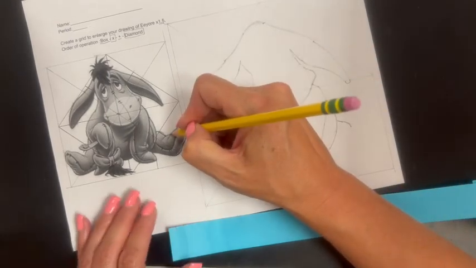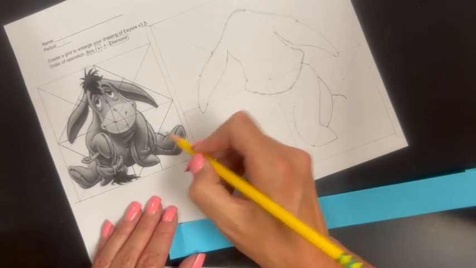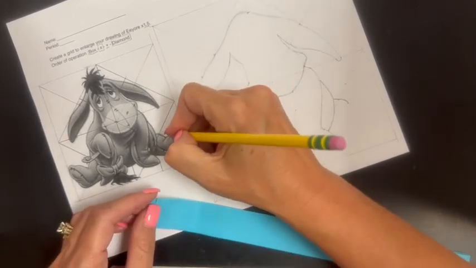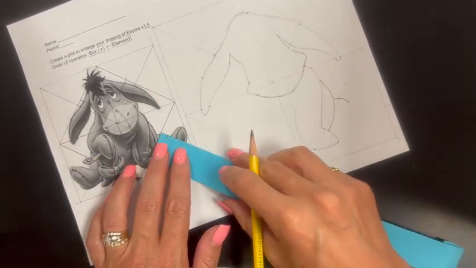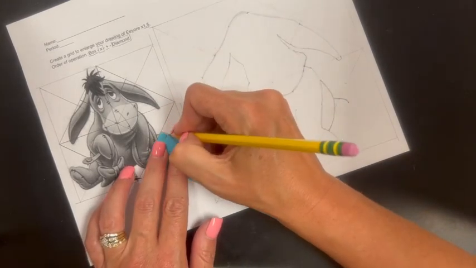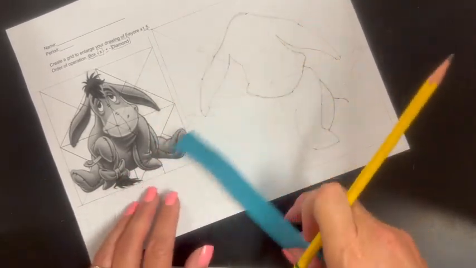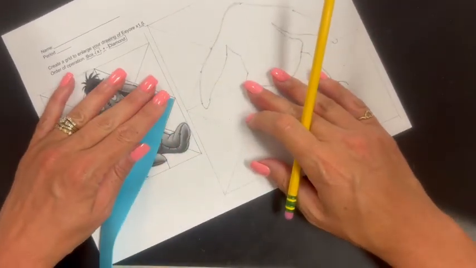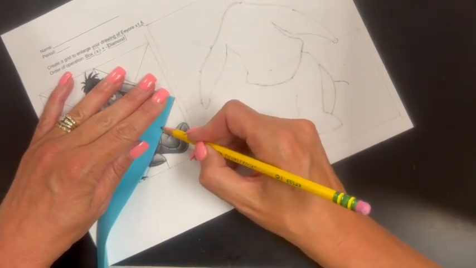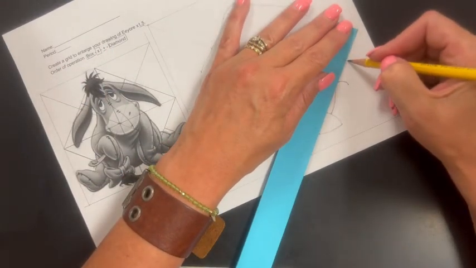Now we need this point. And then this line will come across and curve there, okay? So let's measure that spot. We're going to do the same where we two-point measure. We're going to add a line. So now we need to measure down to our line. If I go in the corner here, there's how far our line needs to go down. So we'll go in this corner.